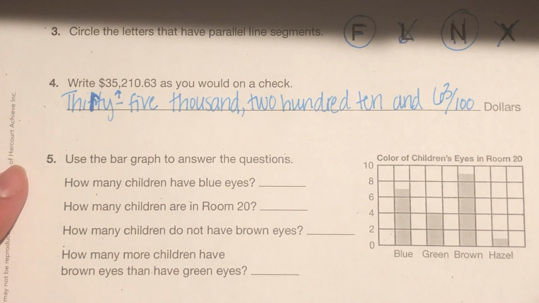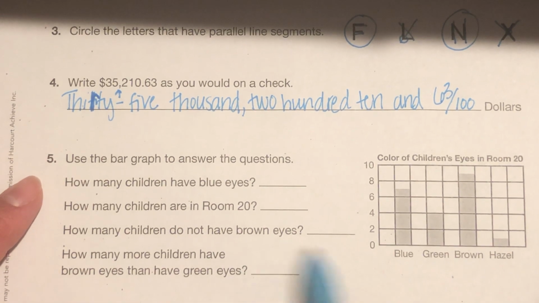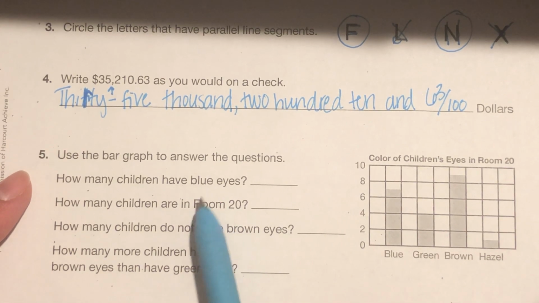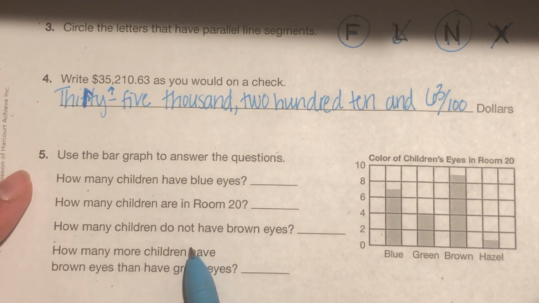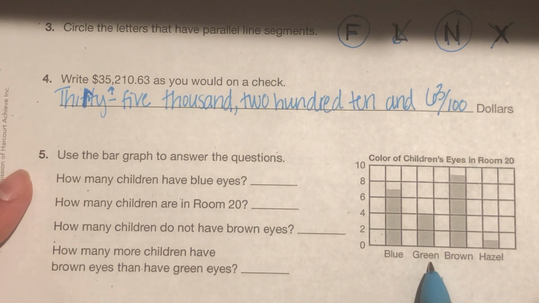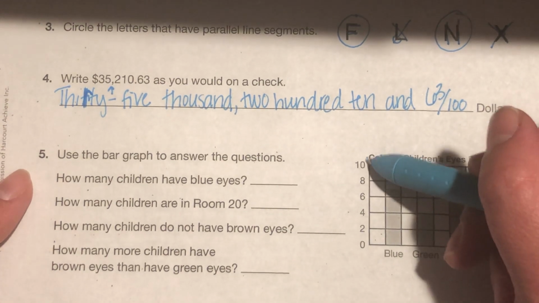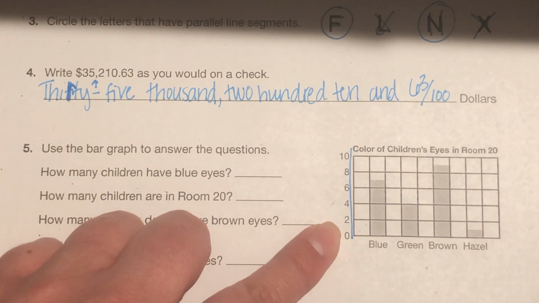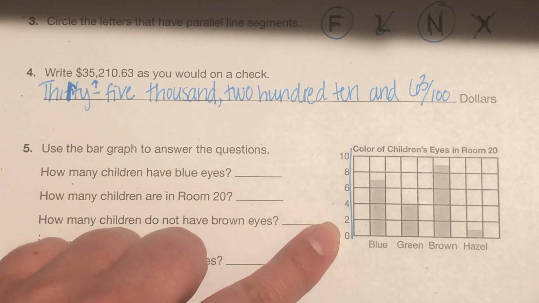All right, use the bar graph to answer the questions. So first I'm going to read through the questions, then I'm going to keep an eye on my bar graph. How many children have blue eyes? How many children are in room 20? How many children do not have brown eyes? And how many more children have brown eyes than have green eyes? So I see the colors here, blue, green, brown, and hazel. I also notice that over here on this axis, it's not counting by ones, is it? What is it counting by? It's counting by twos. So that's going to be important as we look at our data.